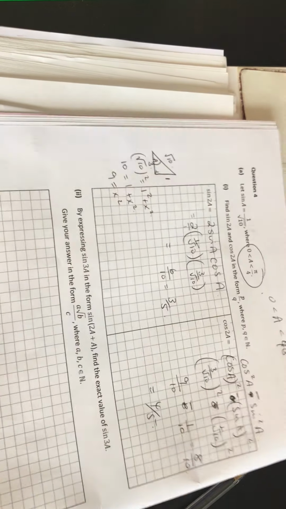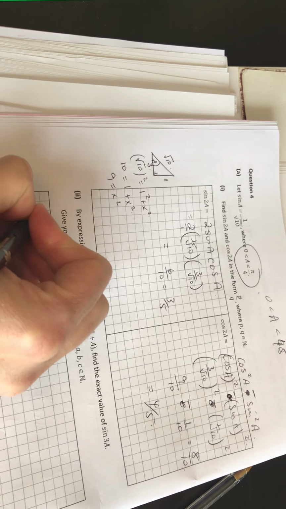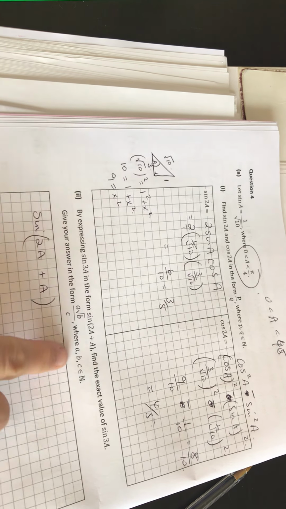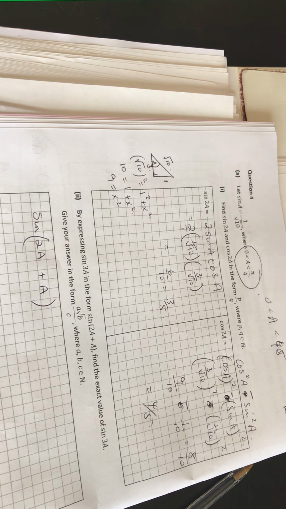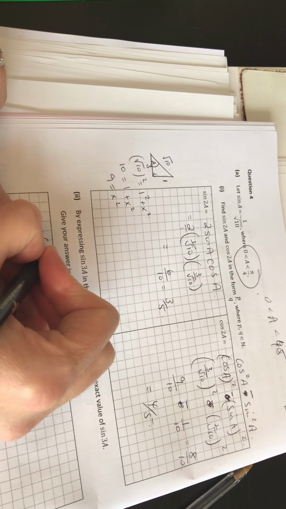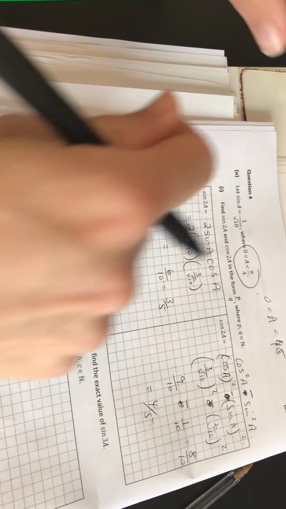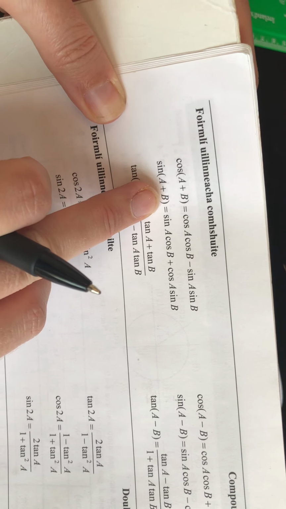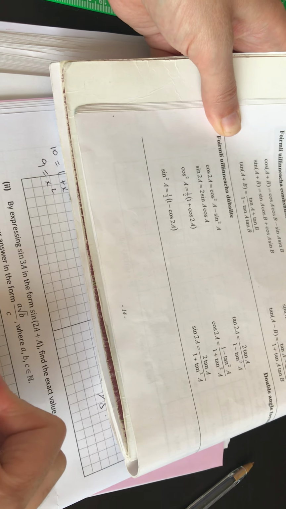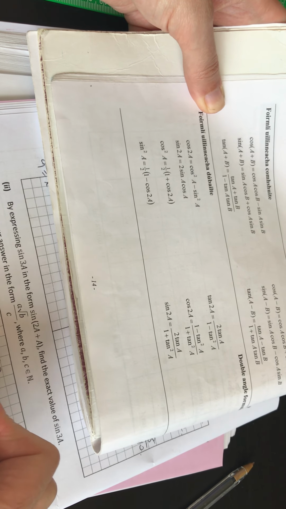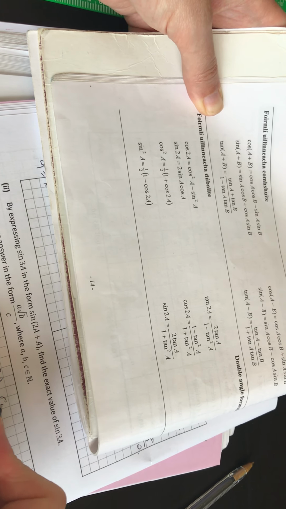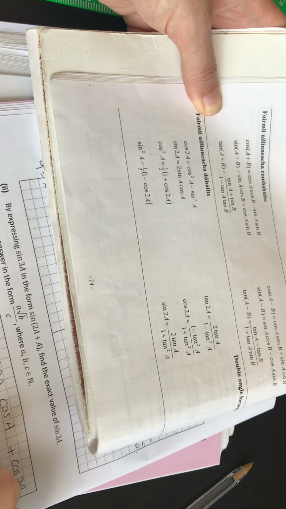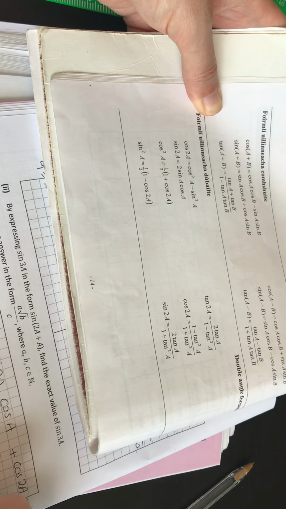By expressing 3 sine a in the form of sine 2a plus a, find the exact value of 3 sine a. So that's just the same as sine of something plus something else. Sine of something plus something else is equal to the sine of the first times the cos of the second plus cos of the first times the sine of the second.